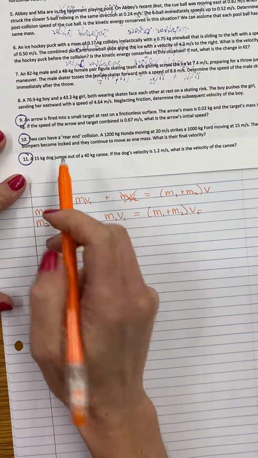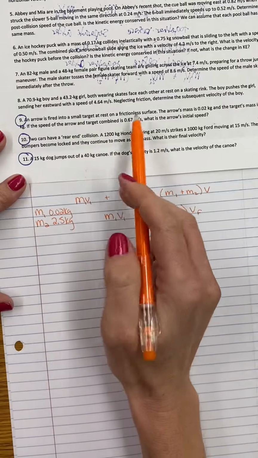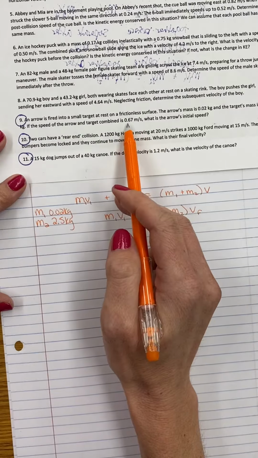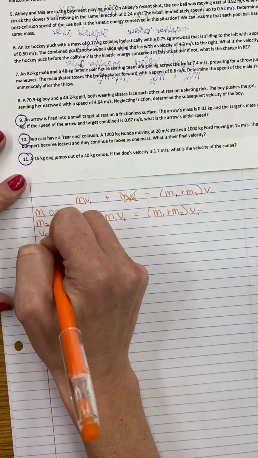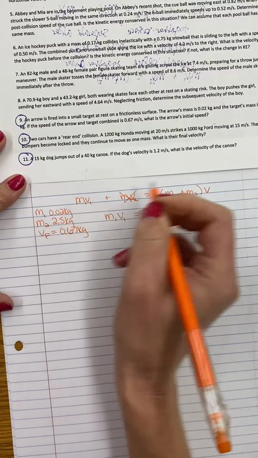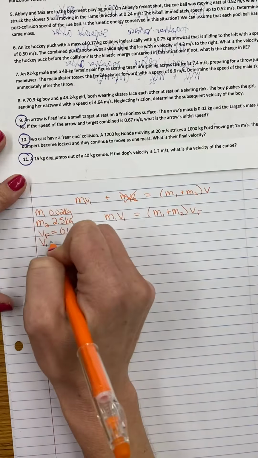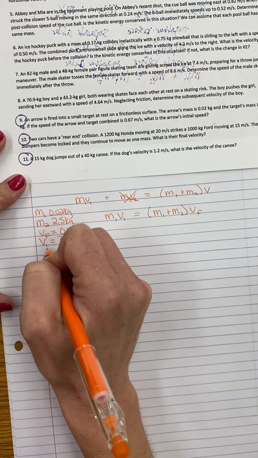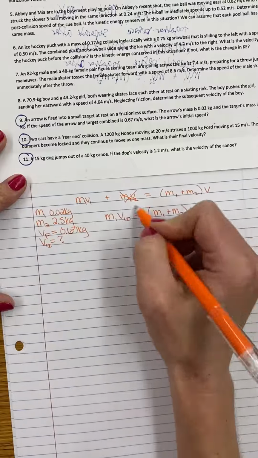And what else are we given in the word problem? The speed of the arrow and the target combined, this is my post-collision speed of 0.67. This is my velocity after the collision. What is the initial speed of my arrow? Initial, right? So this side is initial, this side is final.